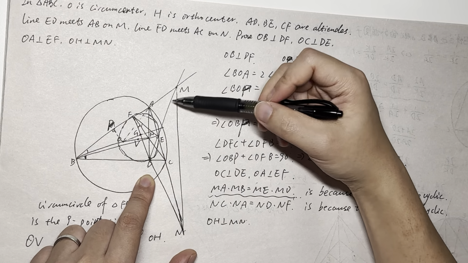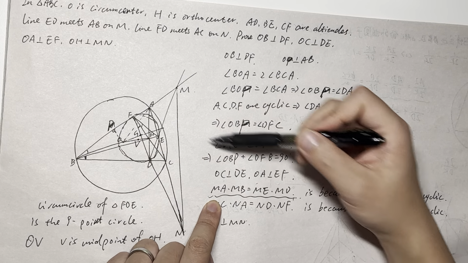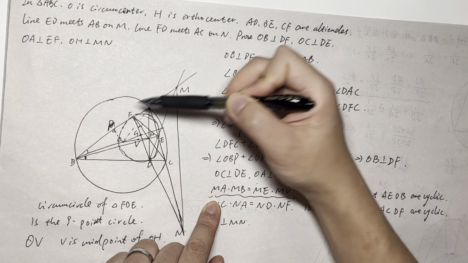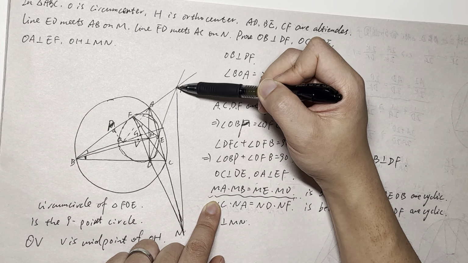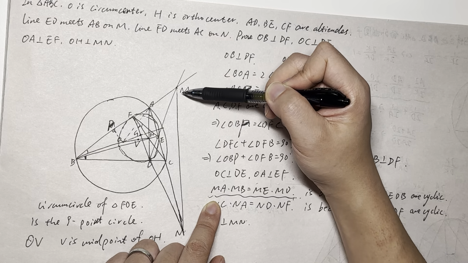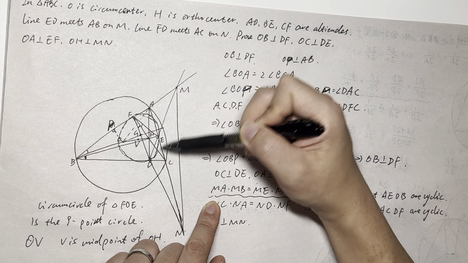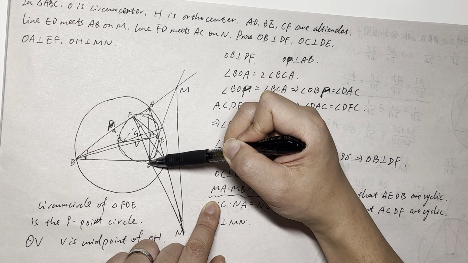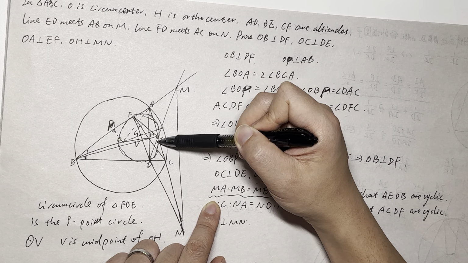So look at the circle V and circle O. We know that MA times MB, that's the power of M to circle O, equals ME times MD, right? ME times MD, that's the power of M to circle V, right?